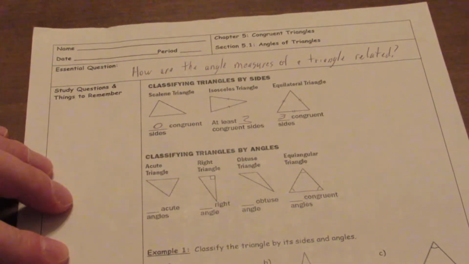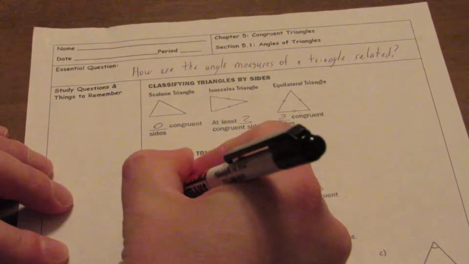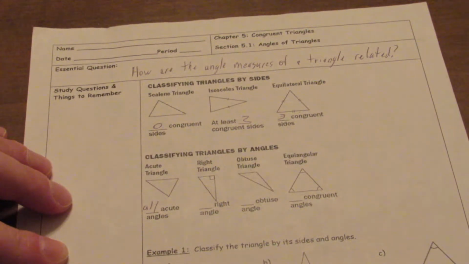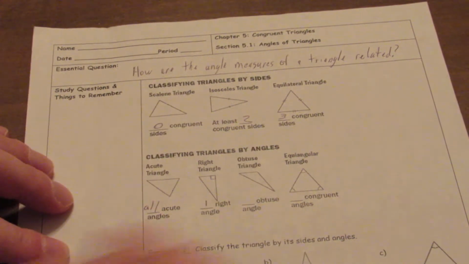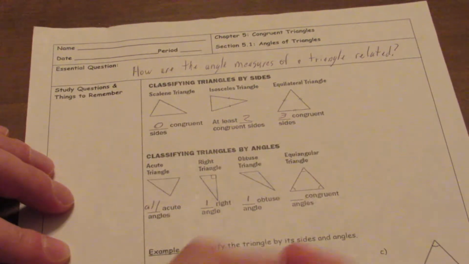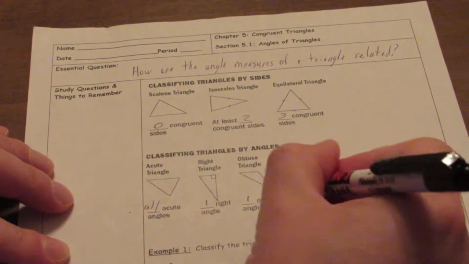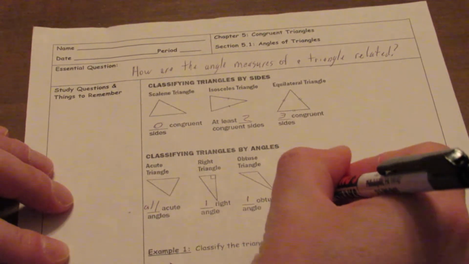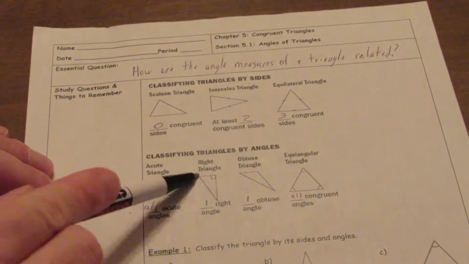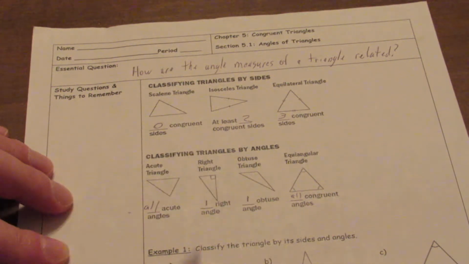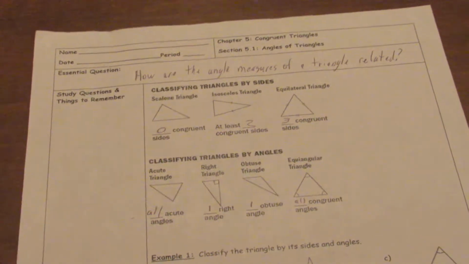And then classifying triangles by angles. We have an acute triangle where all our angles are acute, which is different than our other three. Our right triangle, we have one right angle. Our obtuse triangle, we have one obtuse angle. And our equiangular triangle is actually also acute, and these are all congruent angles. So realize in your right and your obtuse, two of the angles would be acute. The third one is what makes it that way. So an acute triangle, you have all of them.